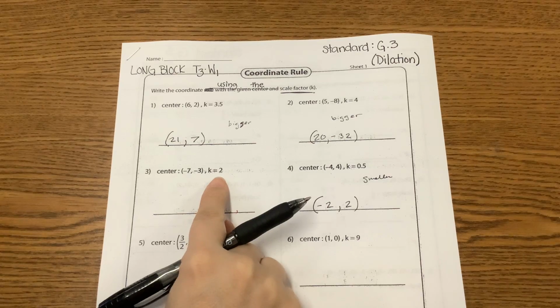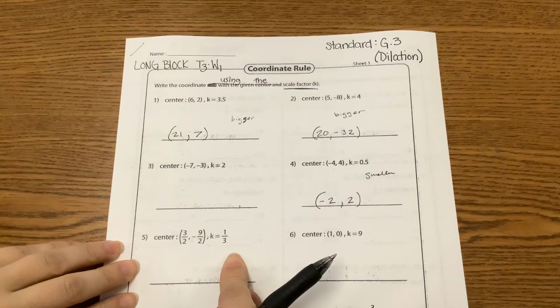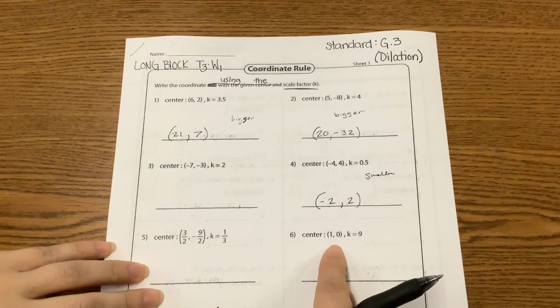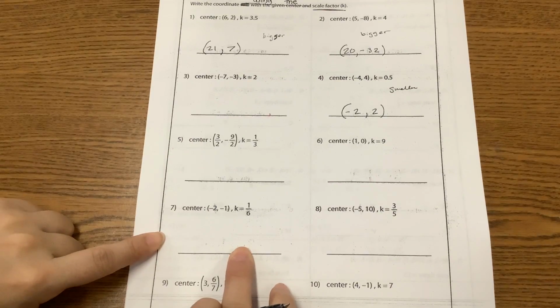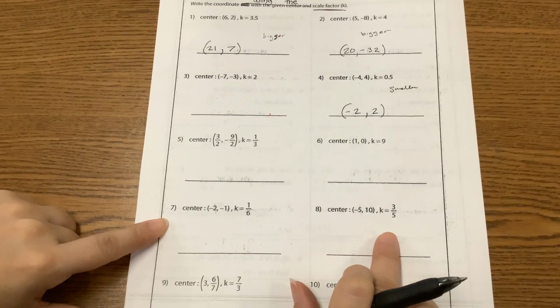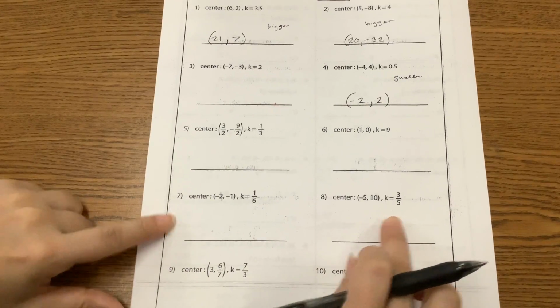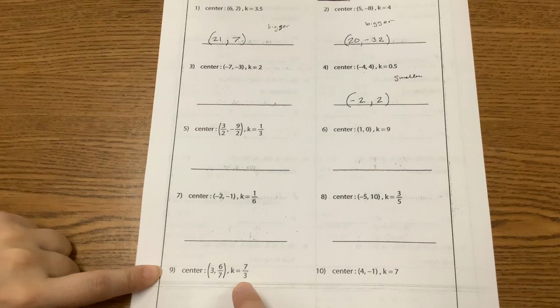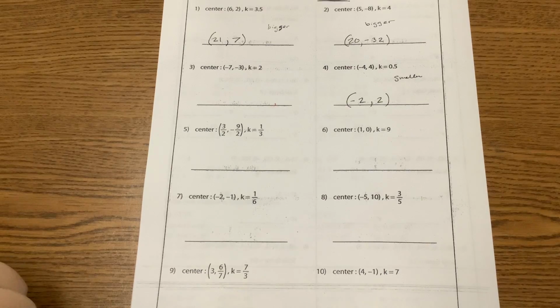So for number 3, would it get bigger or smaller? Bigger. For number 5, would it get bigger or smaller? Smaller. How do you know? Because it's a fraction and it's less than 1. Less than 1, yes. What about 6? Bigger. What about 7? Smaller. It's less than 1, right? Yeah. What about 8? Smaller. What about 9? Bigger. 7 over 3 is actually an improper fraction, right? Which means it's bigger than 1. So it's going to get bigger. What about 10? Bigger.